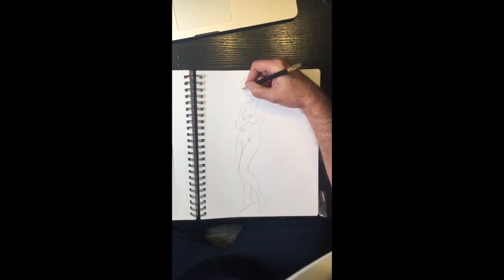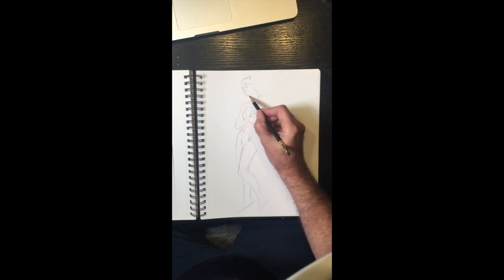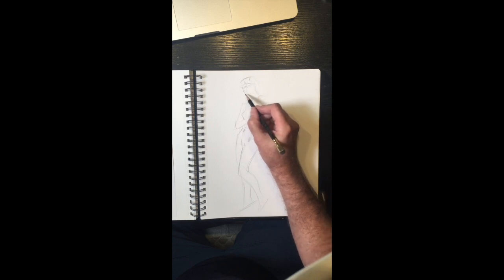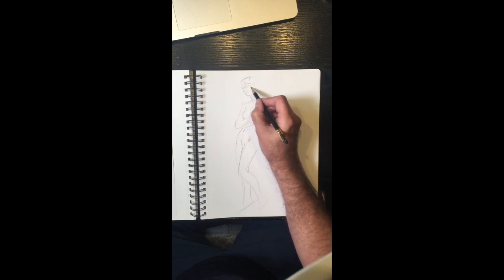I can easily, especially with charcoal, take my hand and almost erase it with the side of my hand. This is a Blackwing pencil, which is one of my favorite tools that I do a lot of the drawings in the book with. It's very soft, but it also holds a very sharp point. I've got a bunch of them sharpened here, so I recommend that you have a very sharp tool as you draw.